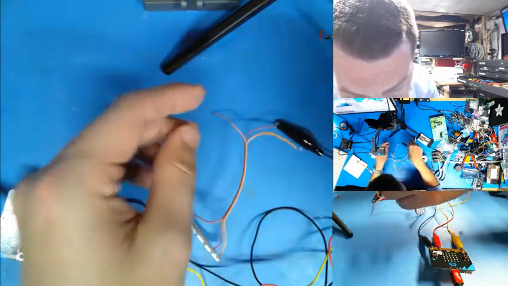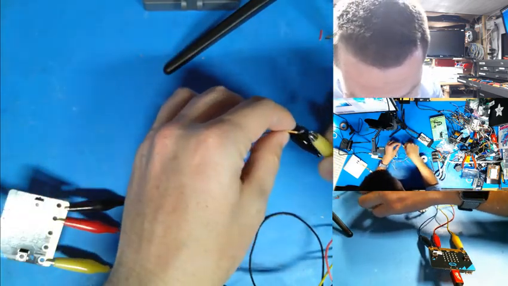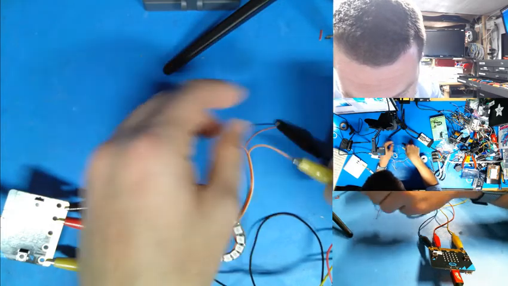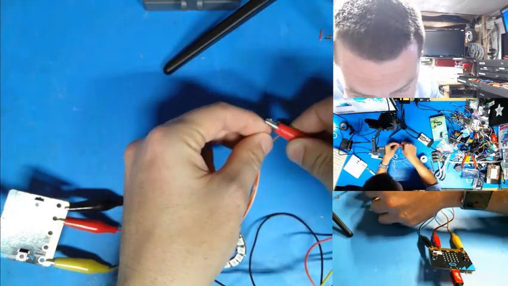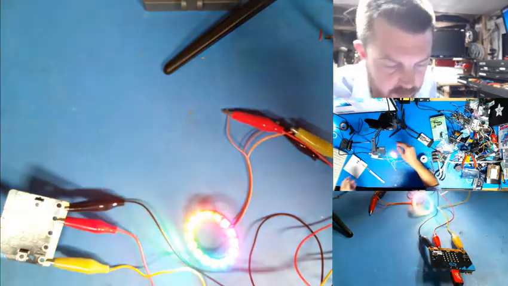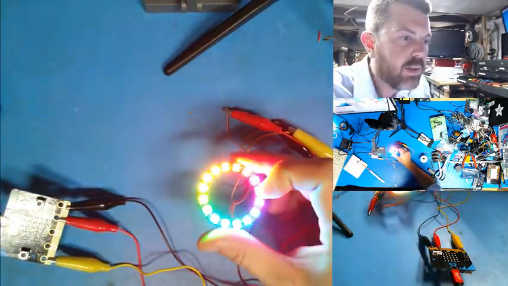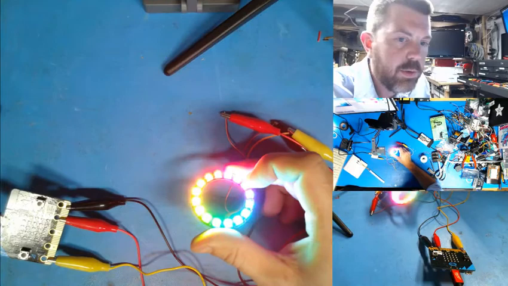All right, so that's on there. Good. Let's get our data pins connected. That's on there, snug. And now let's get our power pin. Oh, look at that. So a little bit of trial and error, but we got it going.